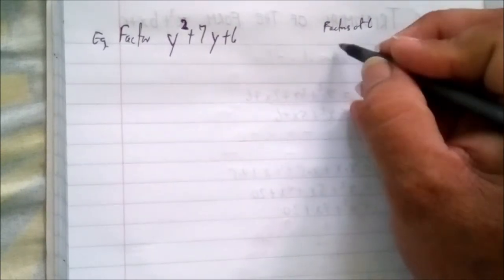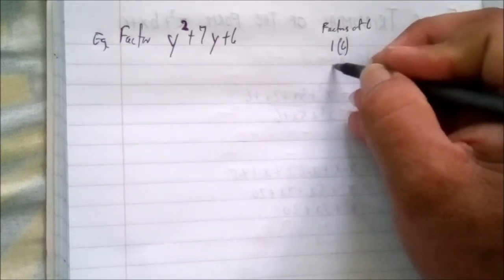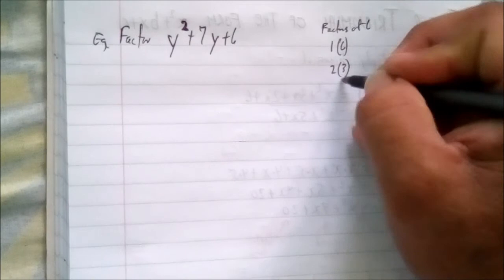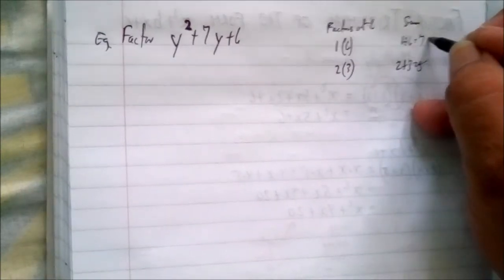Well, factors of 6 are 1 times 6, 2 times 3. Those are factors which will give us 6. And now the sum of those numbers: 1 plus 6 will give us 7, and 2 plus 3 will give us 5. So the correct one will be 1 plus 6.